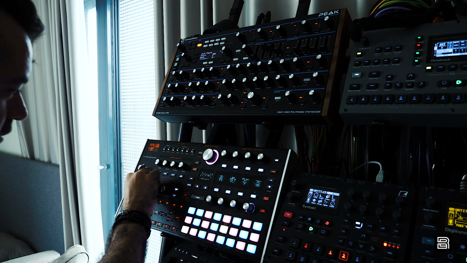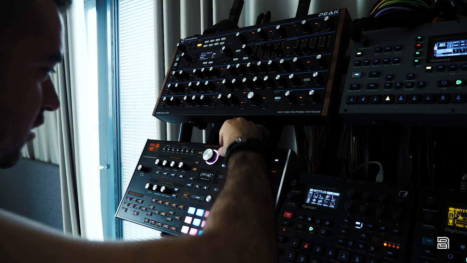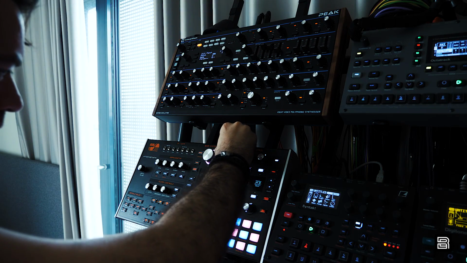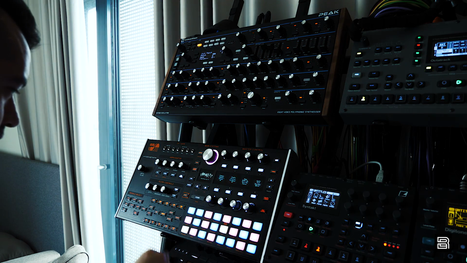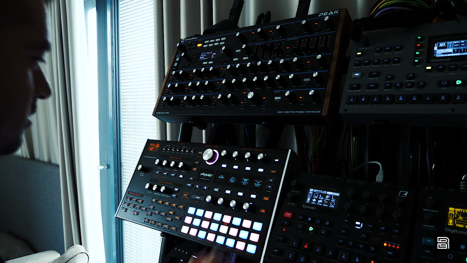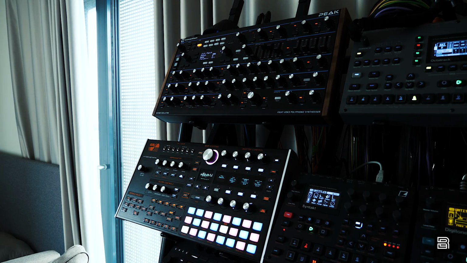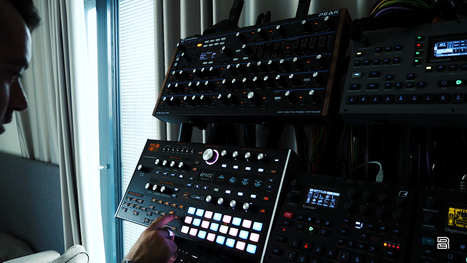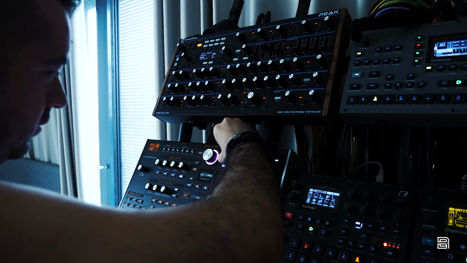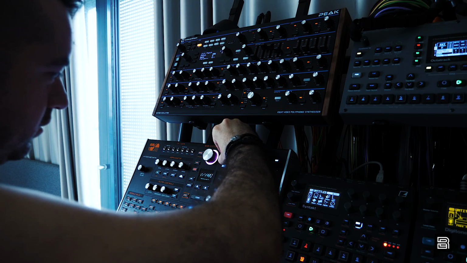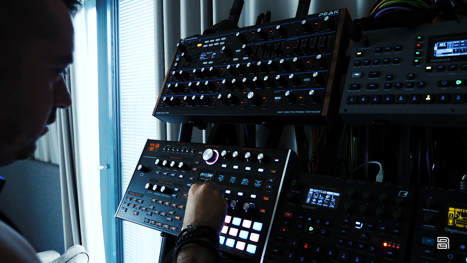Some filter drive, put some pre-effects, maybe a chorus. Drone heaven! That's what I'm talking about. Some post effects, maybe some lo-fi.